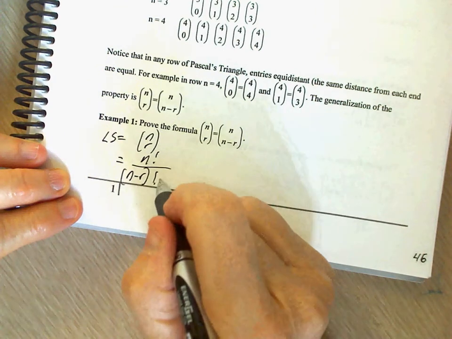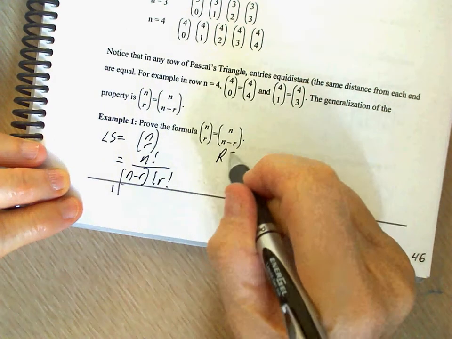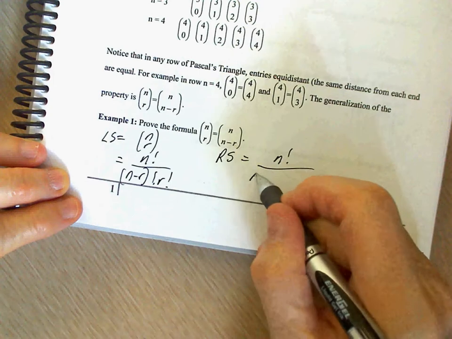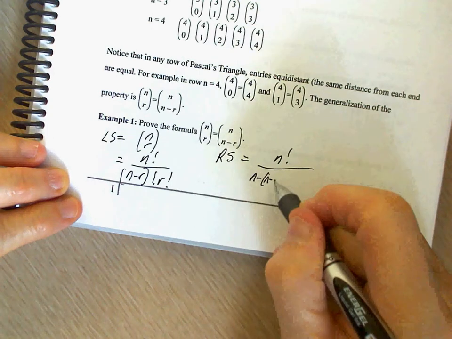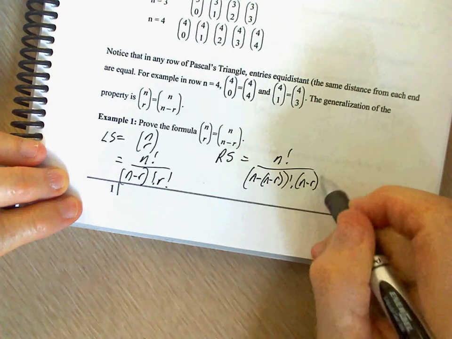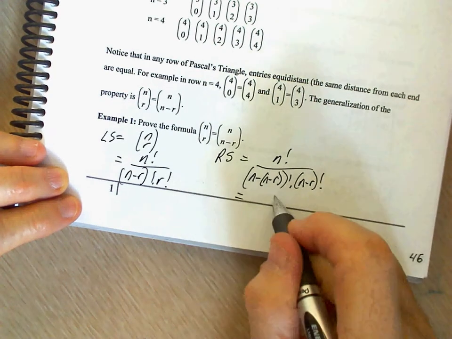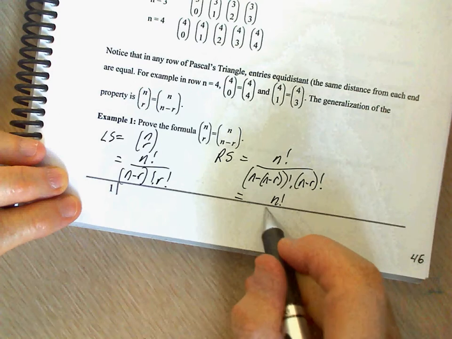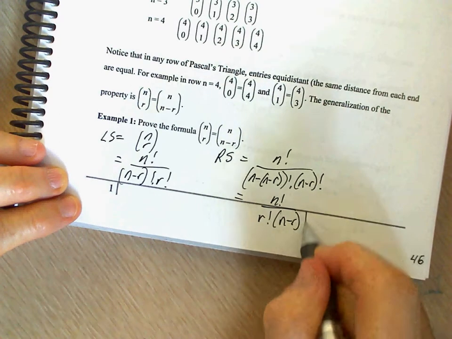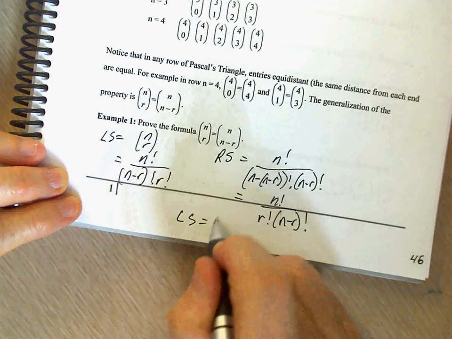Right side equals n factorial over n minus the whole thing, n minus r factorial, and that's n factorial over r factorial, n minus r factorial. So left side equals right side.